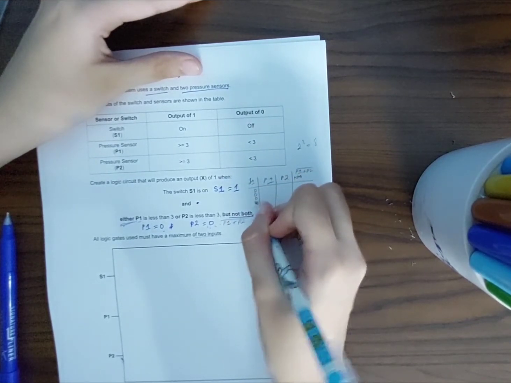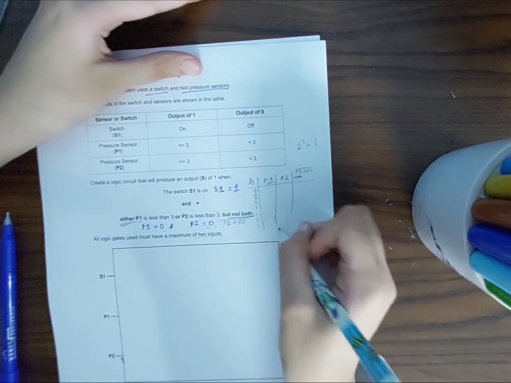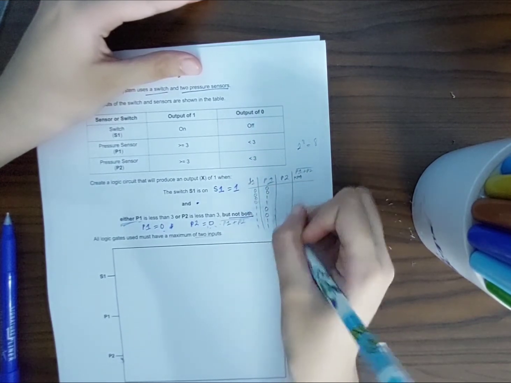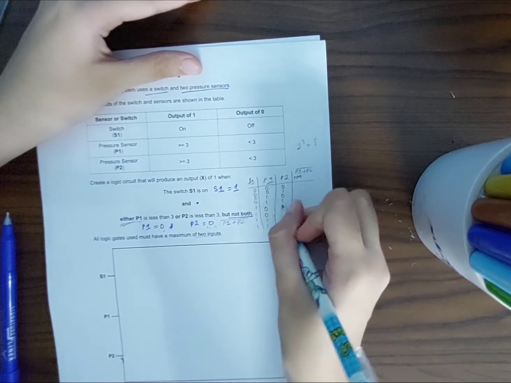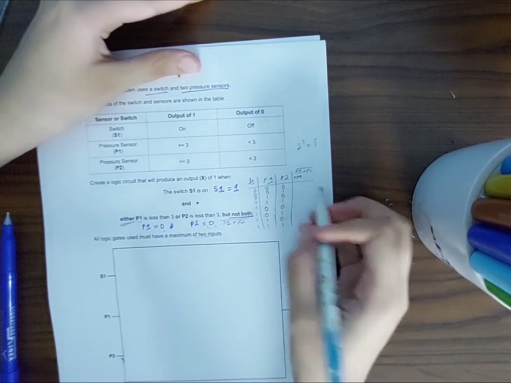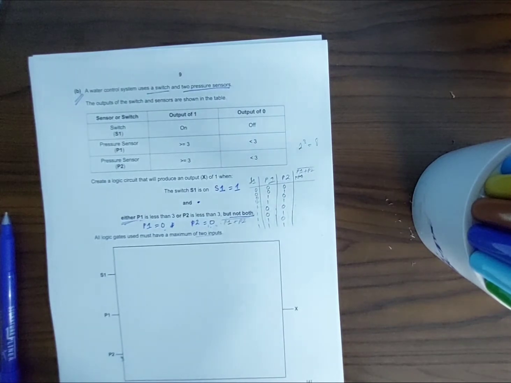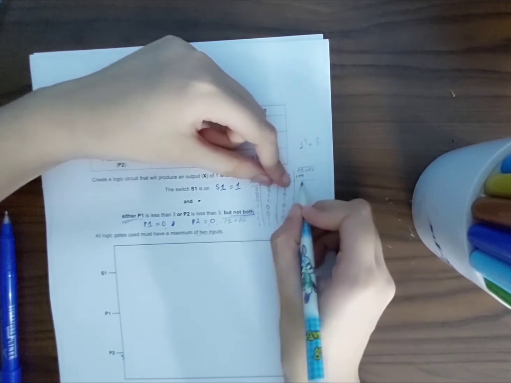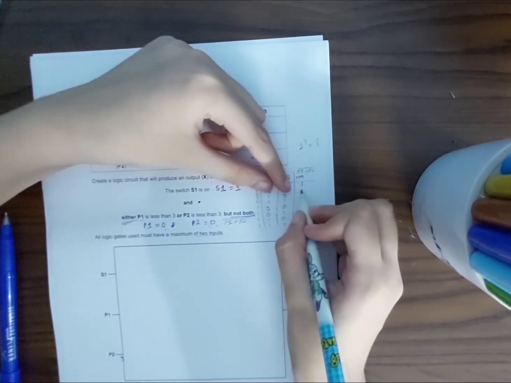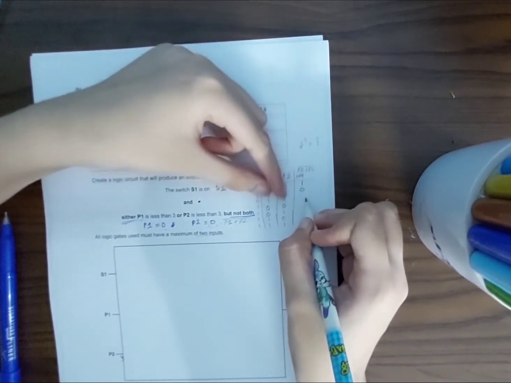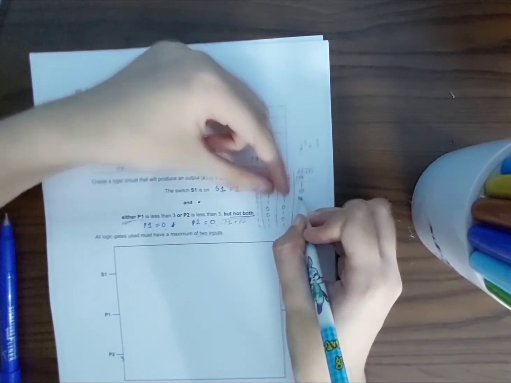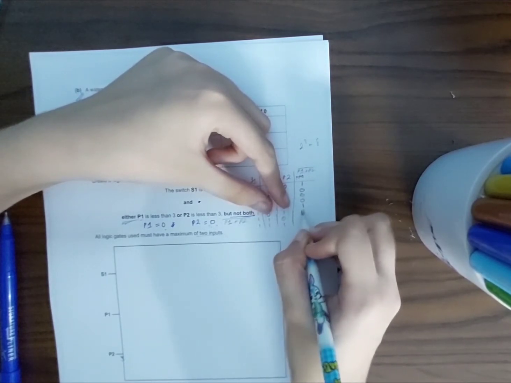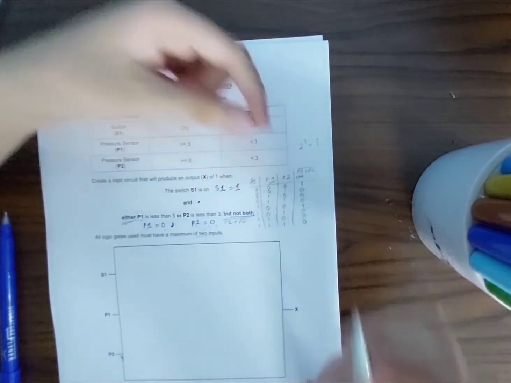So 1 2 3 4, 1 2 3 4. Now you have to halve the number: 0 0 0 0 1 1 1 1, and then 0 0 1 1 0 0 1 1, and then 0 1 0 1 0 1 0 1. Now what I do is I first NOR these both. 0 plus 0 is 0, so it's going to be 1. 0 plus 1 is 1, so it's going to be 0. 0 plus 1 is 1, so 0. 1 plus 1 is 0. 0 plus 0 is 1. 0 plus 1 is 1, so it will be 0, and this would also be 0.